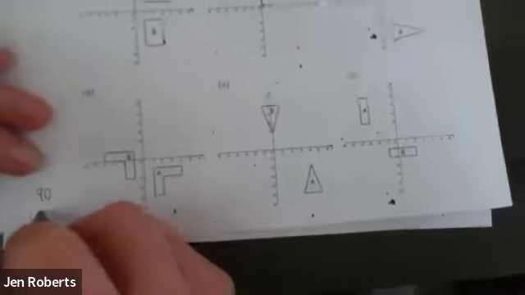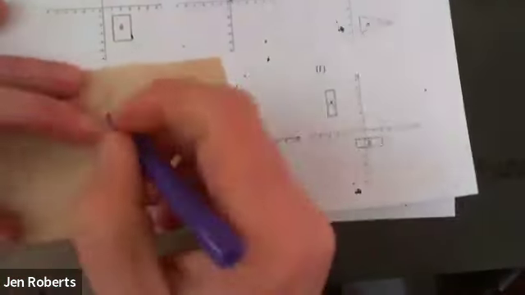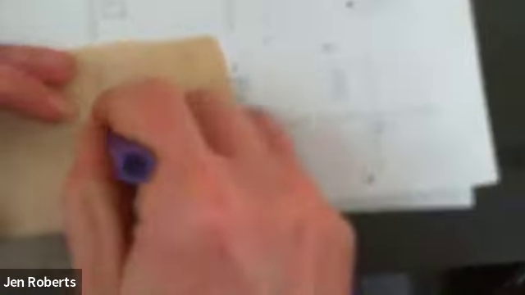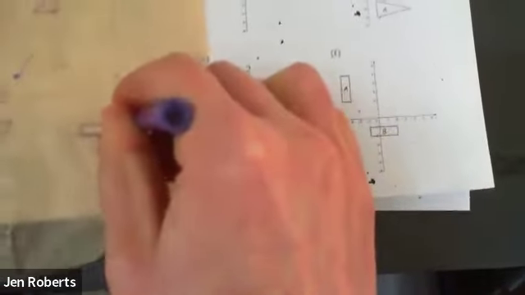This one. Now I know it's 90 degrees clockwise. I'm just going to check the centre. I'm going to guess it's about 1, 1. Let's just check. Yes, 1, 1.